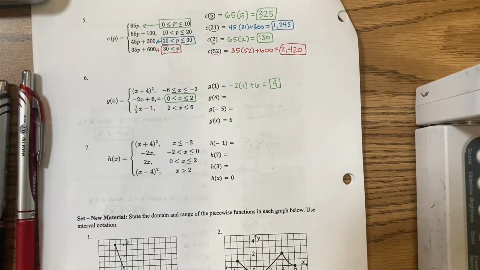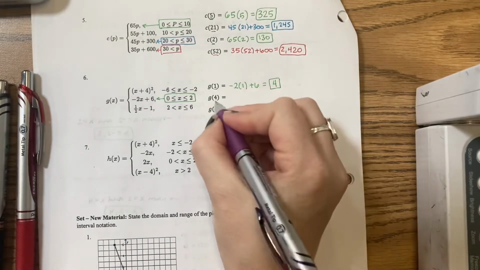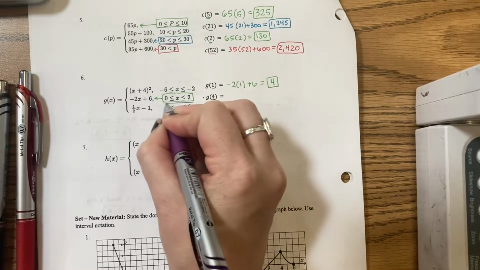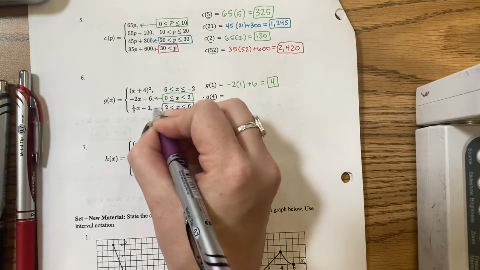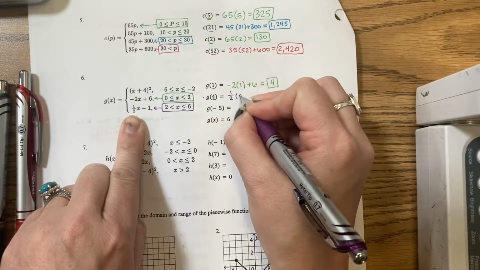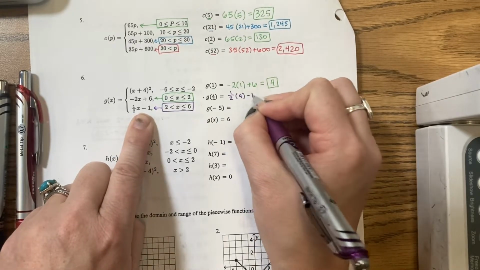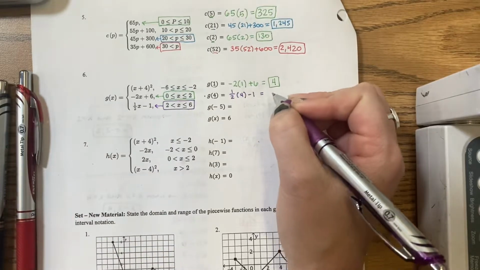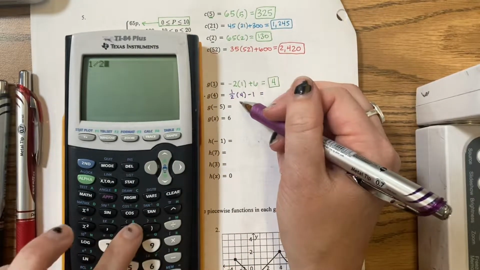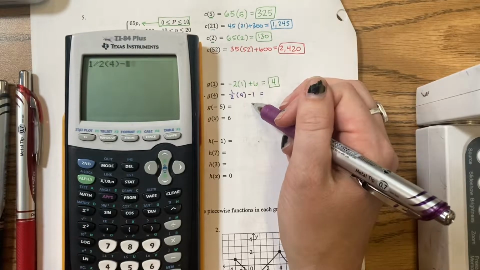Next question asks me to plug in a 4. 4 is located in between 2 and 6. So I'm going to plug a 4 in here. When I type a fraction in, I use the divide sign. 1 divided by 2, plug in a 4, minus 1.